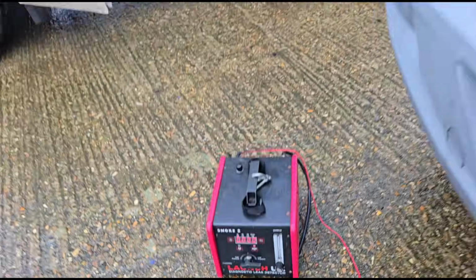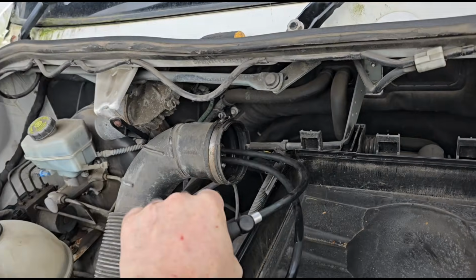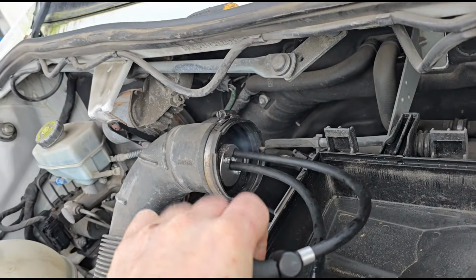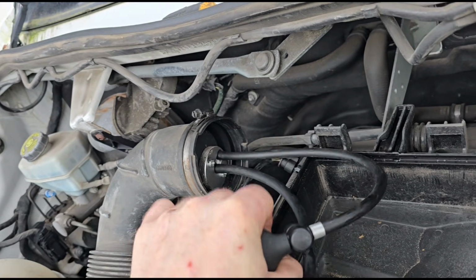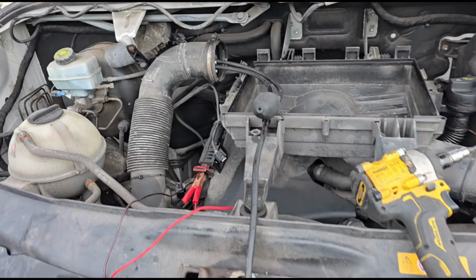Okay, next we're going to use some smoke and we're going to pressurise that into the engine just to make sure that we haven't got any leaks. So we're just going to seal that off. Just like that. And we'll give that a few minutes.